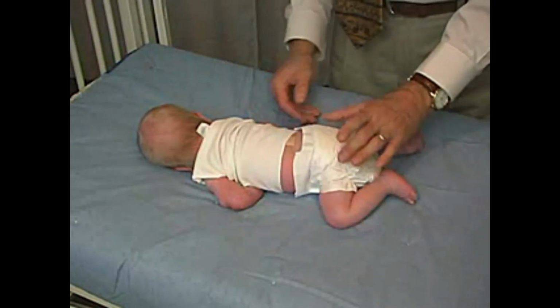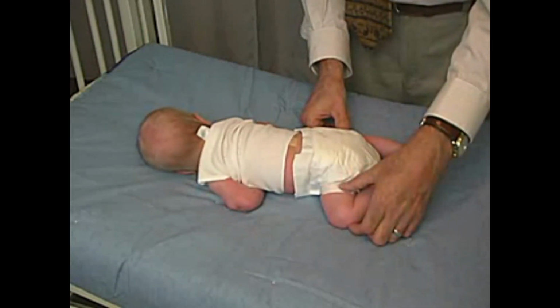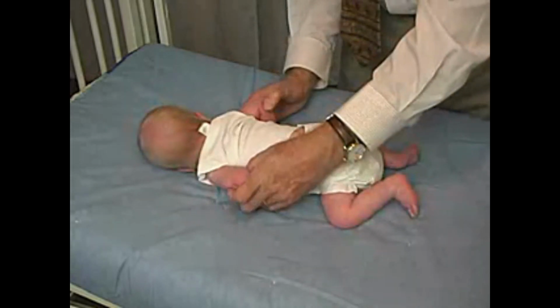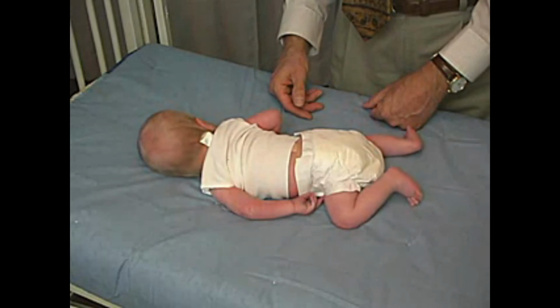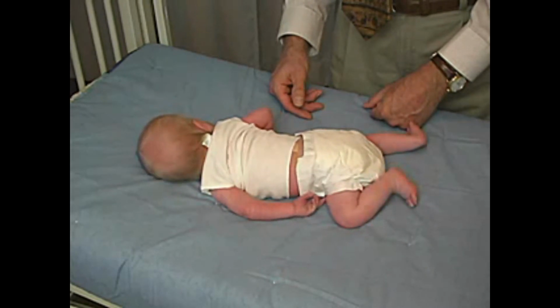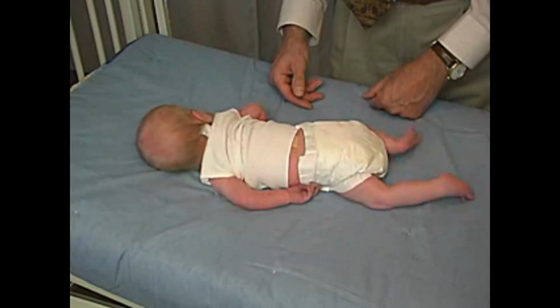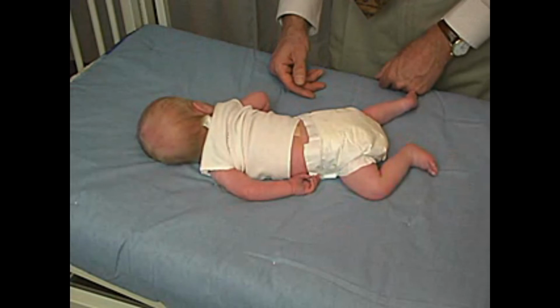then he's a little bit closer to the surface of the mat than what he should be, as far as his legs abducted and flat on the mat. The other thing we can do is bring his arms back here and see how well he does as far as bringing his arms forward into flexion, or whether they just get stuck. Again, a full-term baby with normal tone should be able to bring those arms up, and he has a tendency to leave them in extension.